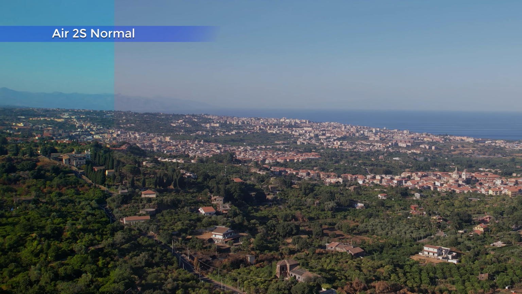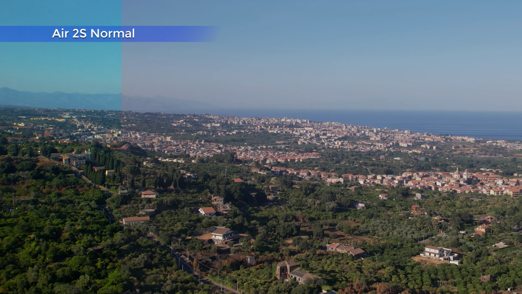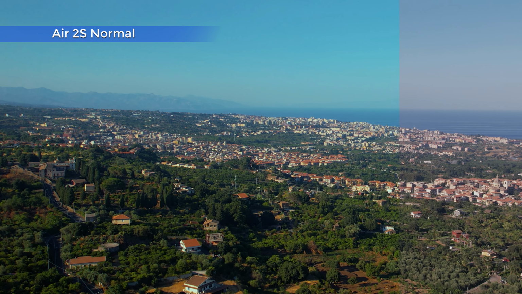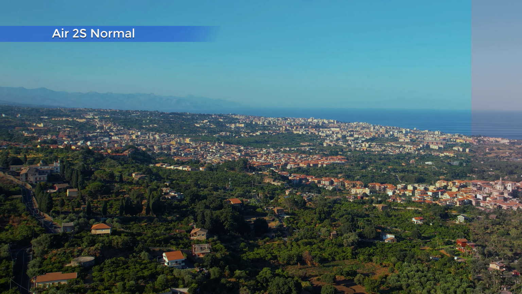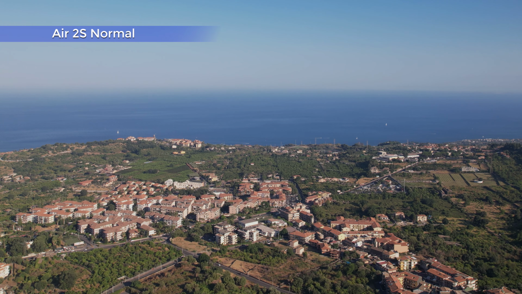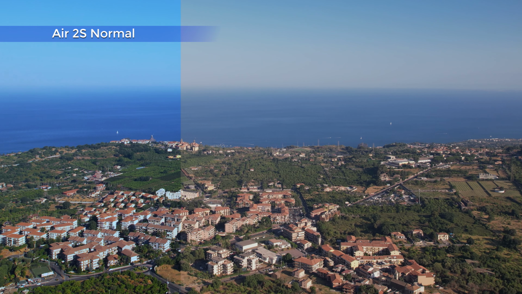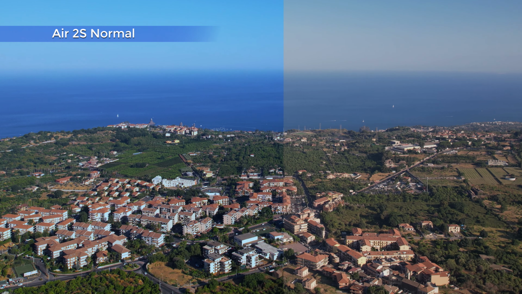When it was released, the R2S was a big step forward in terms of video quality. But it has been around for much longer, and in the meantime the competition has improved considerably. In normal mode the colors are still very nice and organic, and the dynamic range is more extended than in the Mini 3.